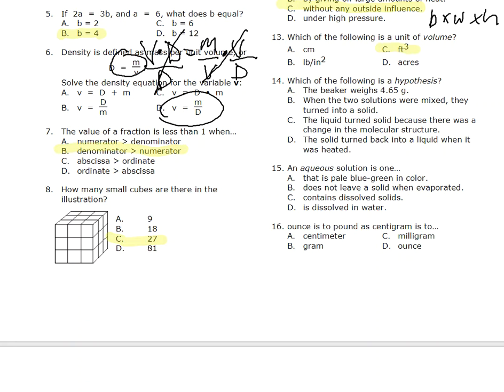So let's look at C. The liquid turned to solid because there was a change in the molecular structure. That sounds like a hypothesis. Now, in order for it to truly be a hypothesis, it would have to be testable. But I'm going to go ahead and mark that one, and then if we could test it, it would be a hypothesis. Otherwise, it's just conjecture. And finally, the solid turned back into a liquid when it was heated. And again, that is an observation, something factual that happened.